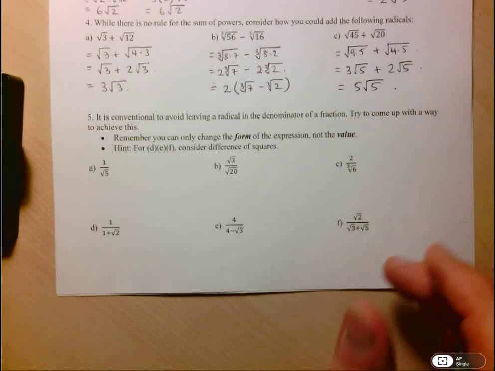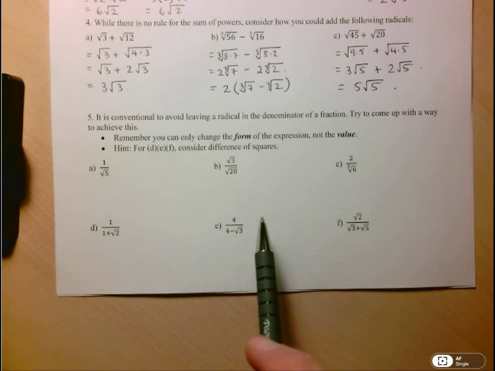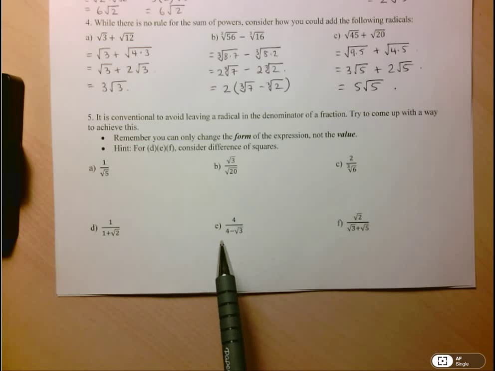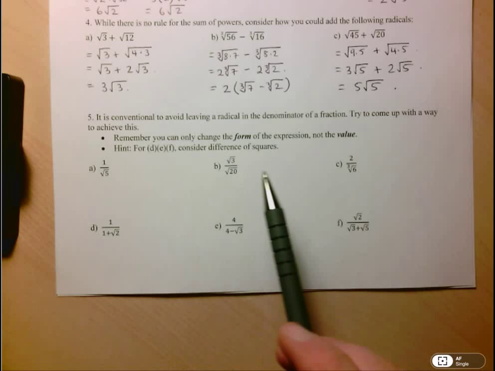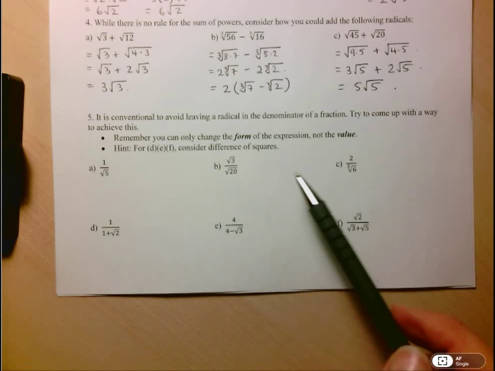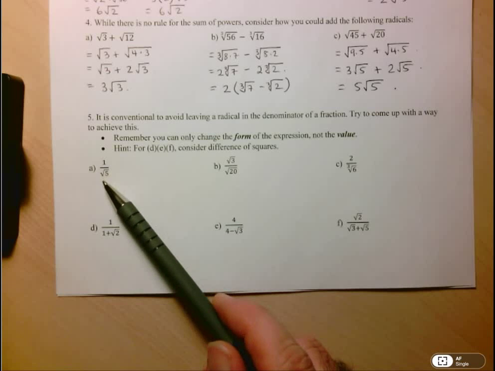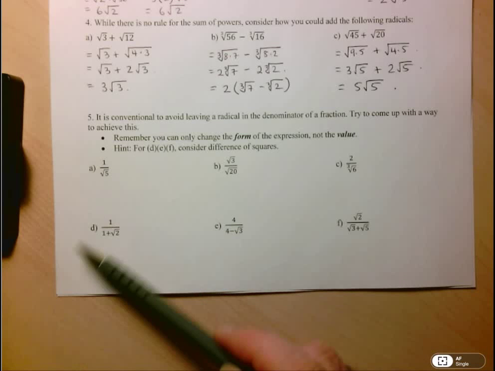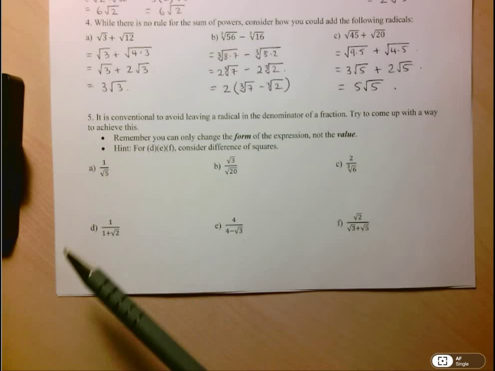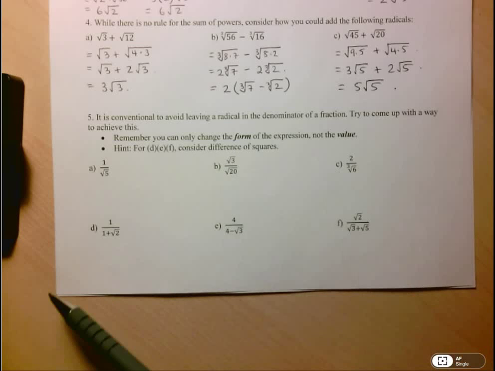Okay, now one of the things that's a general convention in mathematics, although you'll find that at times people aren't quite so picky about this, but certainly it is a convention in mathematics, is to not have a radical in the denominator. So if you solve a problem and you end up with an answer like 1 over root 5, the question is, how do you change this into an equivalent expression? So notice here you can change the form, but without changing the value.